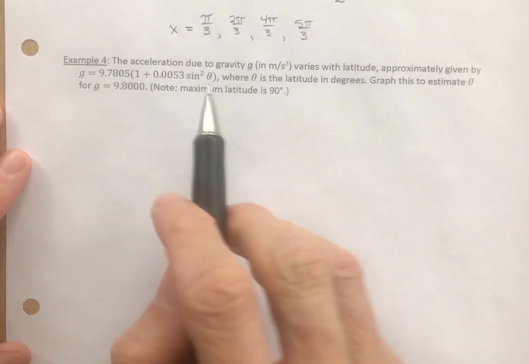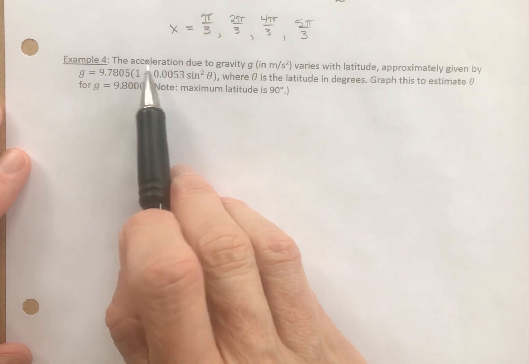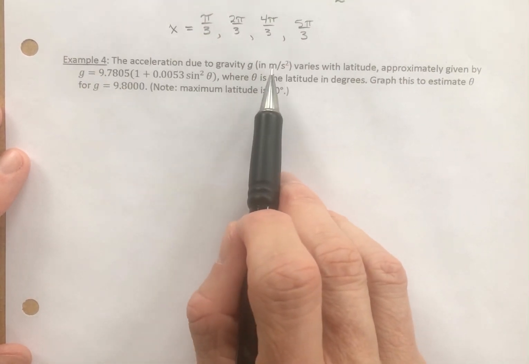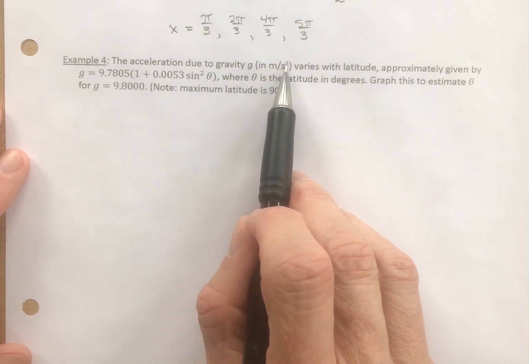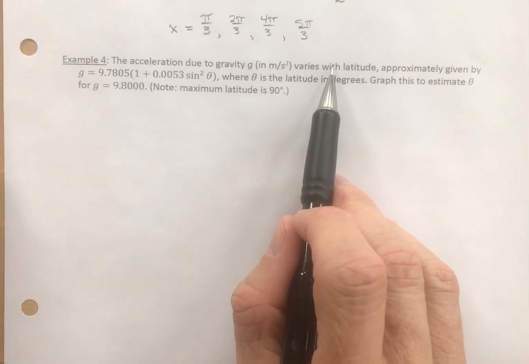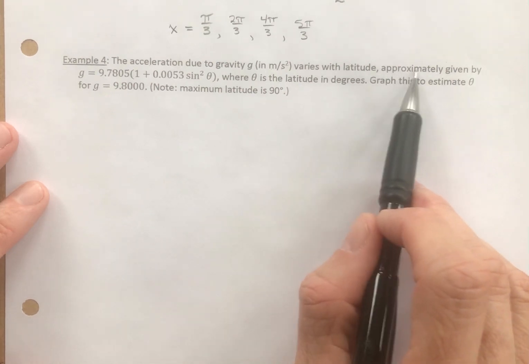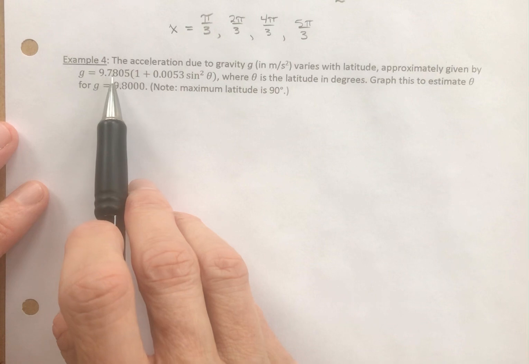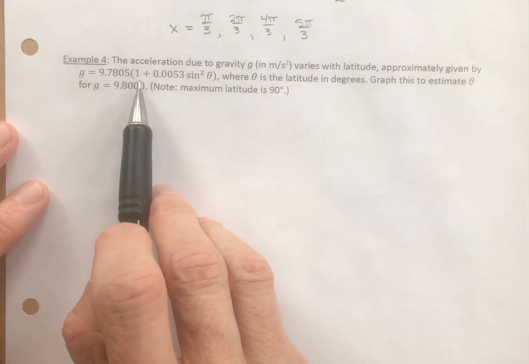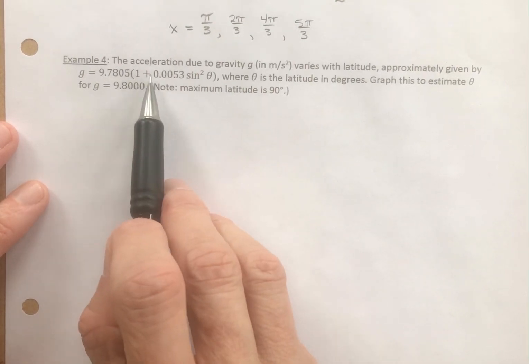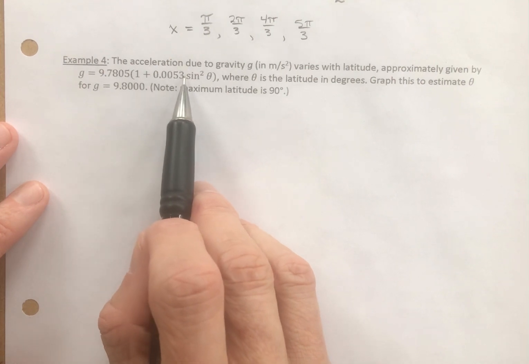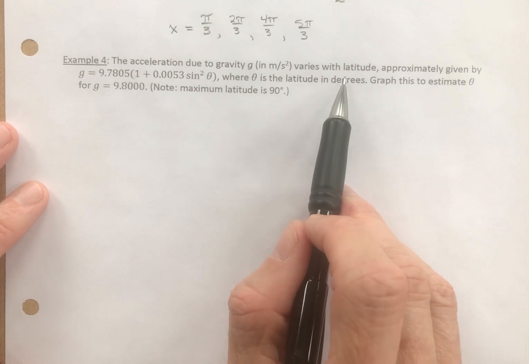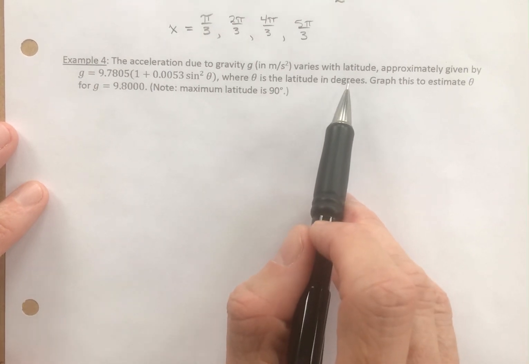Okay, let's see here. Example 4, our last one. The acceleration due to gravity in meters per second squared varies with latitude, approximately given by g is equal to 9.7805 times the sum of 1 plus 0.0053 sine squared theta, where theta is the latitude in degrees. We have to make sure we're in degrees with this one.